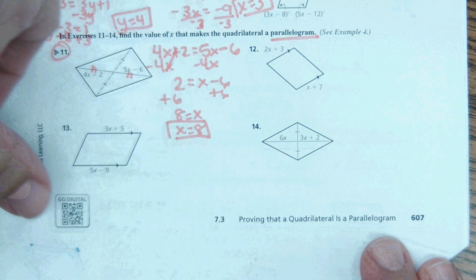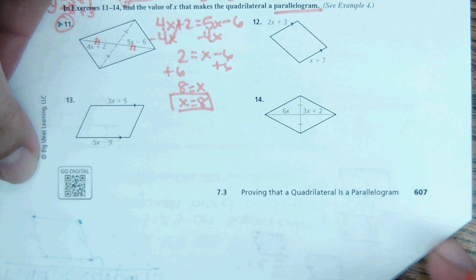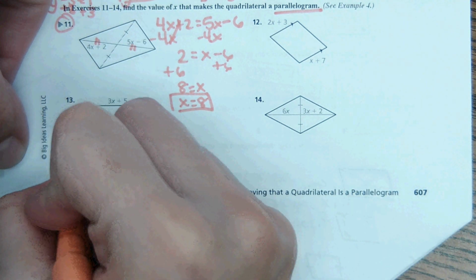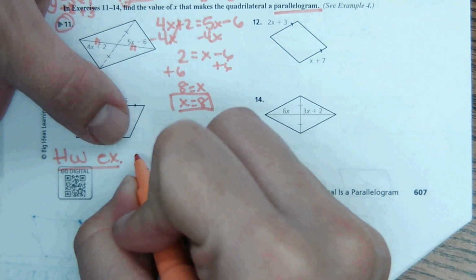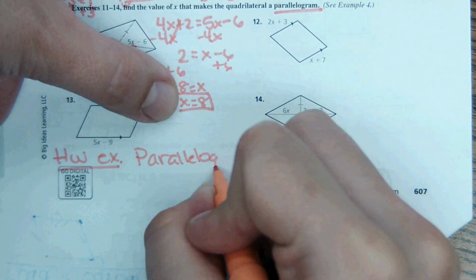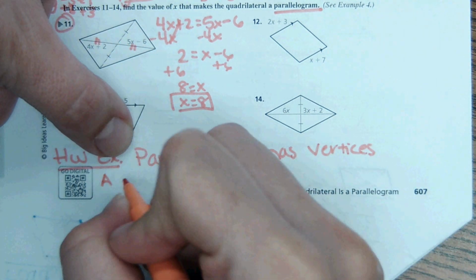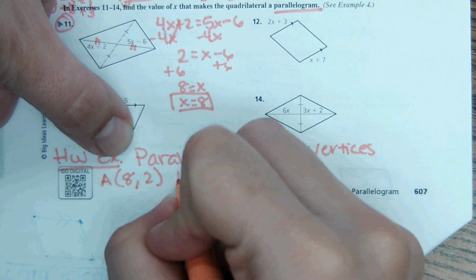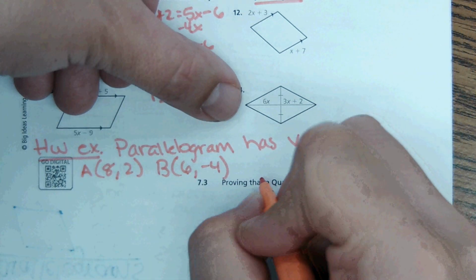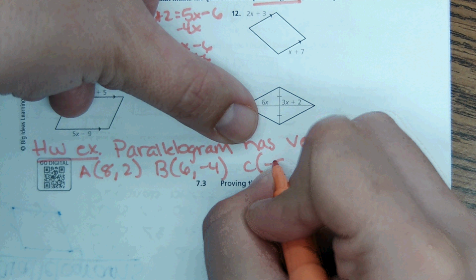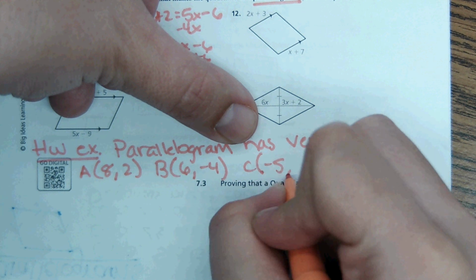Okay, the next one that I'm going to add, yesterday on the homework there was a couple questions that came up with graphing or with coordinates. So that's the example we're going to put here. So homework example, in case you get one like this, it is, okay, so parallelogram has vertices A at 8, 2, B at 6, negative 4, and C at negative 5, negative 4.